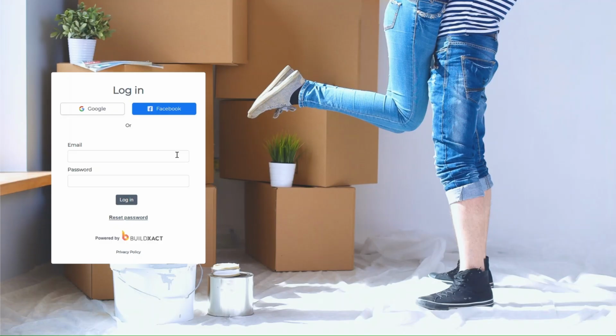And when you do this for the first time, it's going to want you to create a login. And you can use the same credentials you use for your BuildExact login, but the client portal is kind of like a sister site to BuildExact. They're not one and the same, but related, and they talk to each other. Once you do that, the login screen you see here is the same you and the client would see. And I'll go ahead and log in.